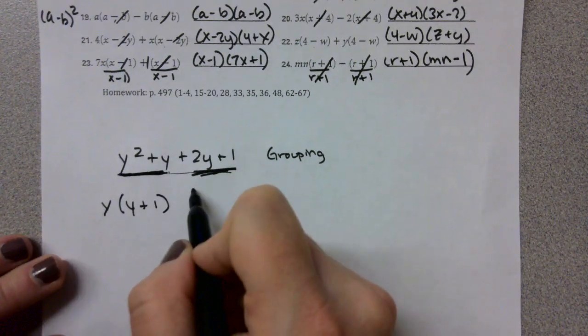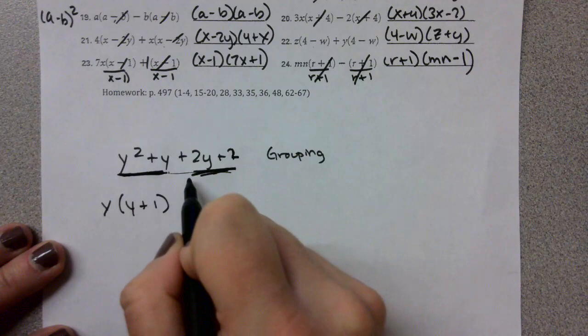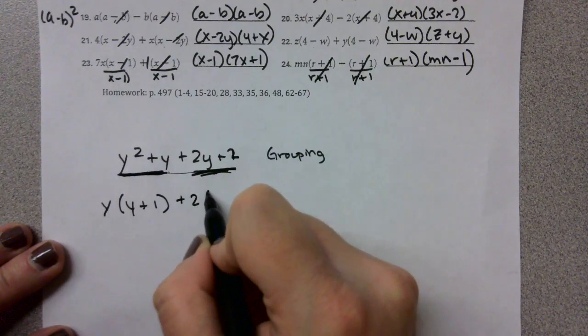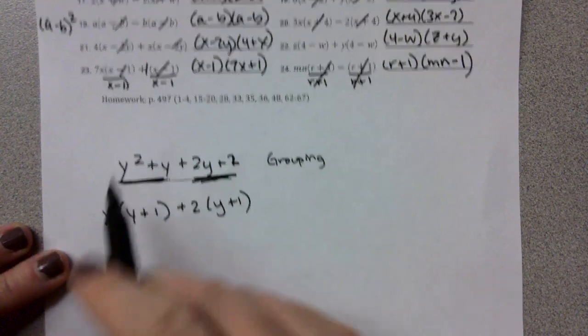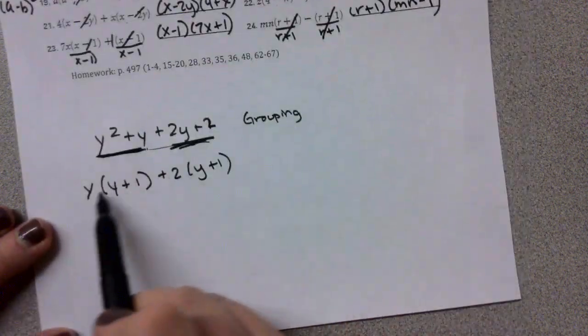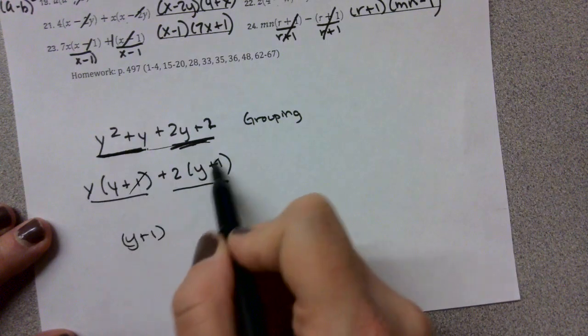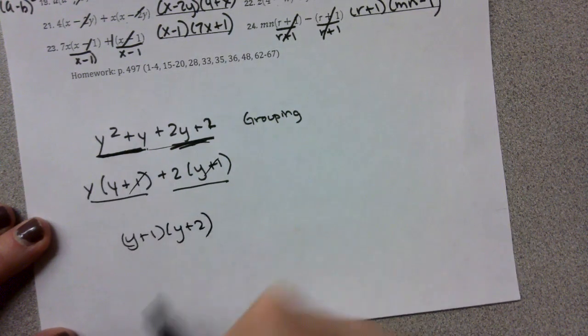I see between these two, I have a 2. So I take out a positive 2, and I'm left with y plus 1. Then it's going to look like this, where I say, okay, now I have a GCF of y plus 1. And when I remove it, I'm left with y plus 2.